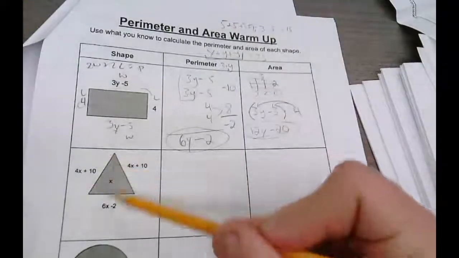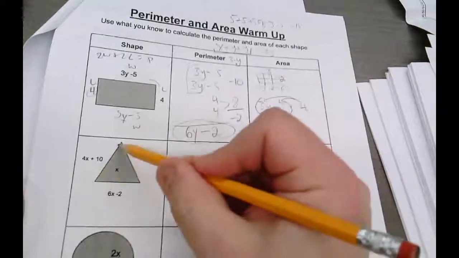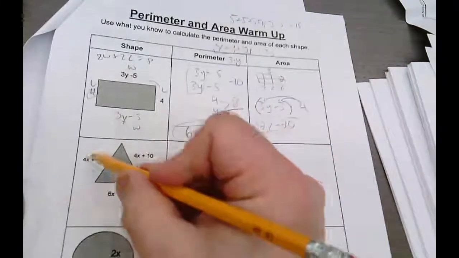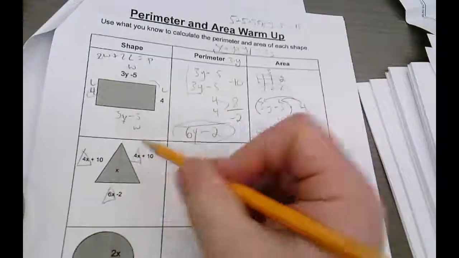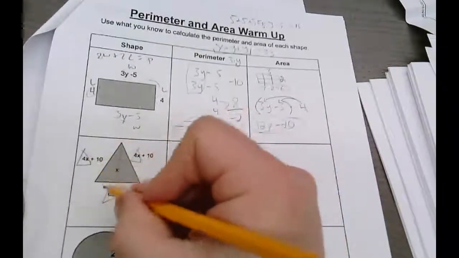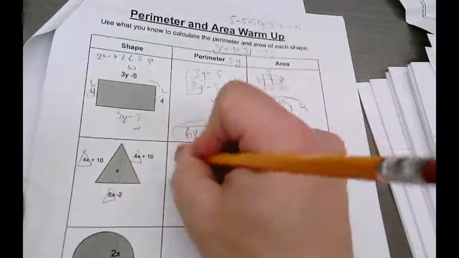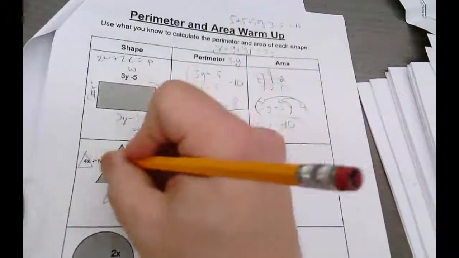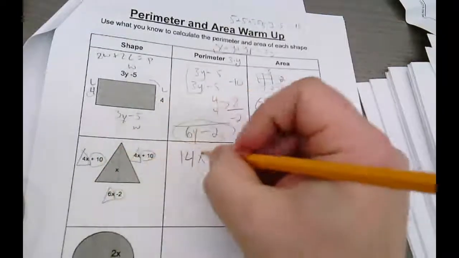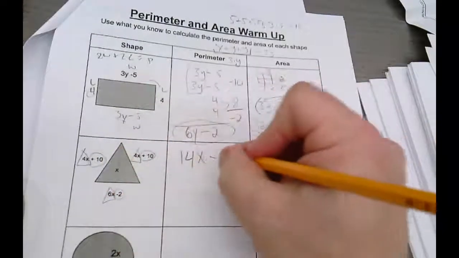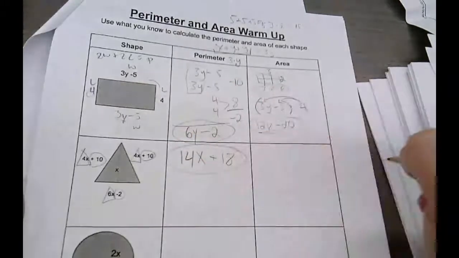They got this, this, this. So with perimeter, it's the fence around it. We don't know what it is, so we can say this is the same as this and as this. So 4 plus 6 gives me 10, 10x plus 4x gives me 14x. Then we got this is a number, this is a number, this is a number. So 10 plus 10 gives me 20, minus 2 is 18. So plus 18, and that is the perimeter.